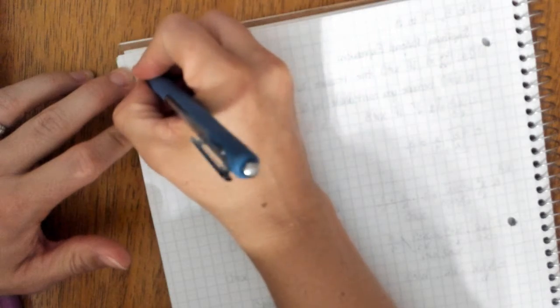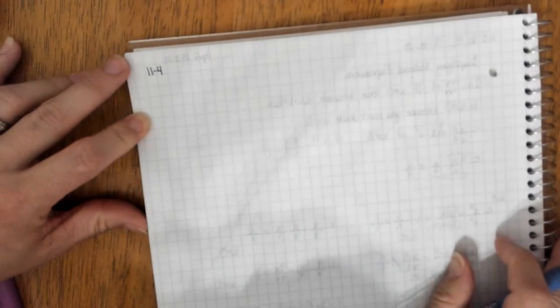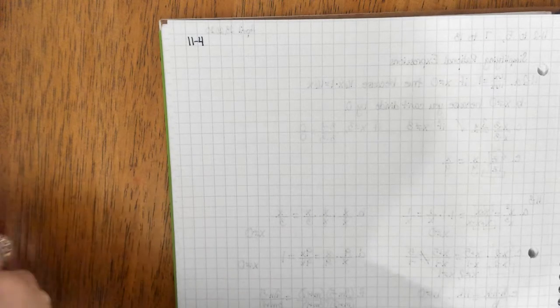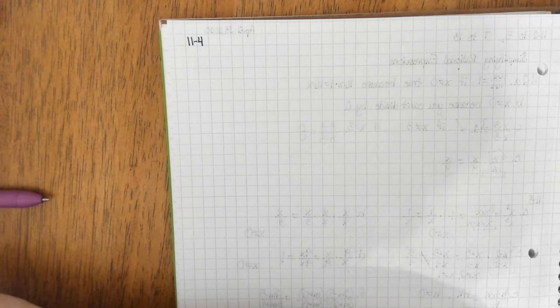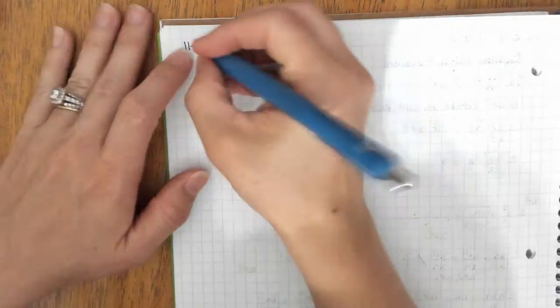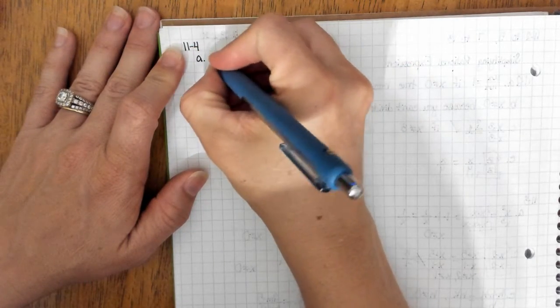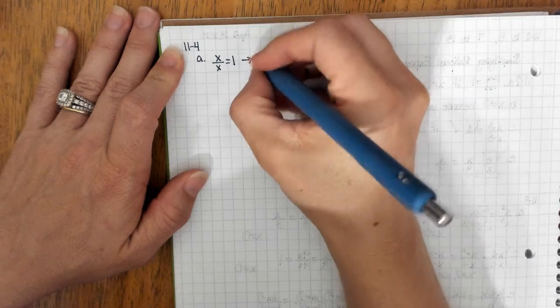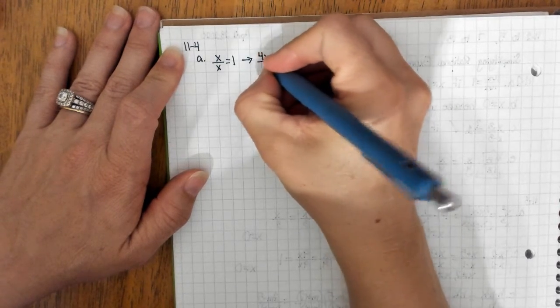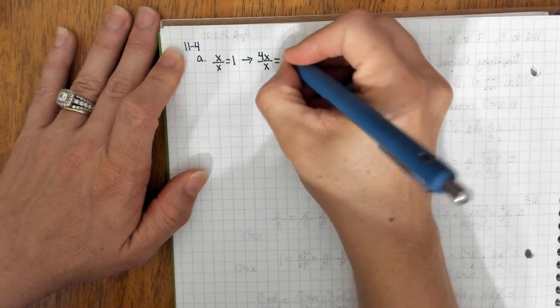So problem number 4. Mr. Wonder tries to simplify 4x divided by x and 4 plus x divided by x. He says since x divided by x equals 1, then 4x divided by x equals 4.